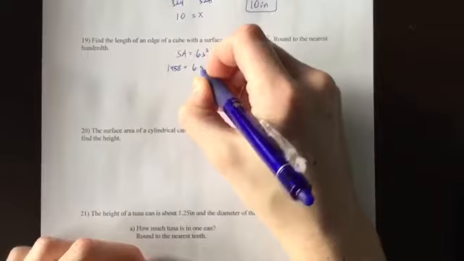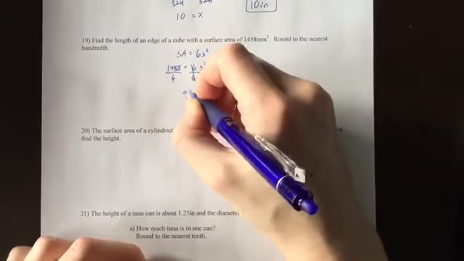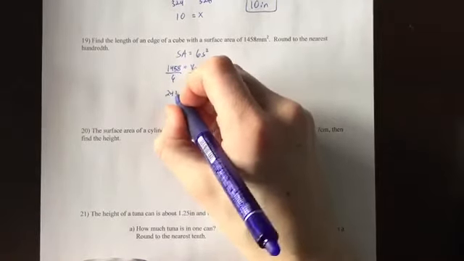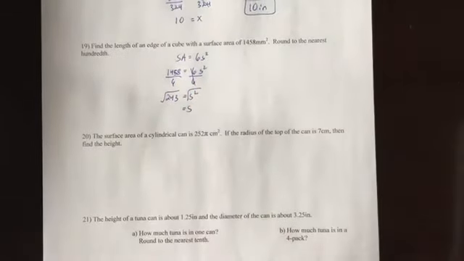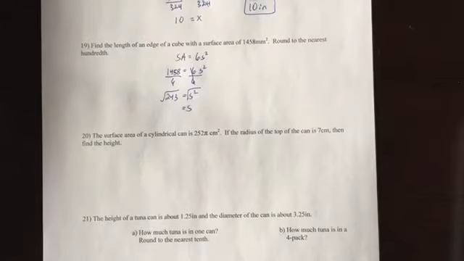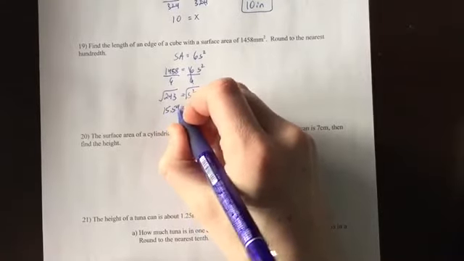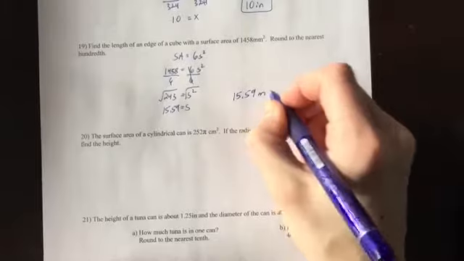So we know the surface area is 1,458 equals 6s squared. We'll divide both sides by 6. 1,458 divided by 6 is 243. Take the square root of both sides, and we'll round to the nearest hundredth. So square root of 243 rounded to the nearest hundredth is going to be 15.59. So 15.59 millimeters.